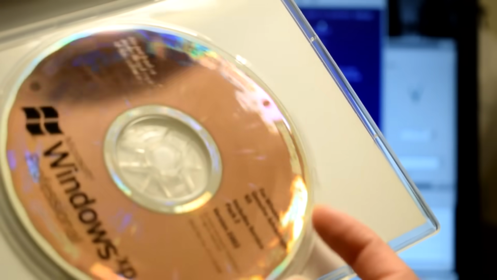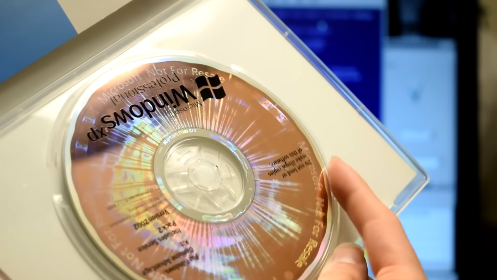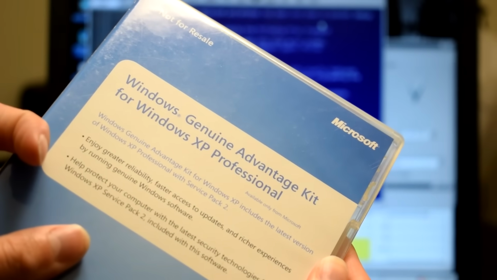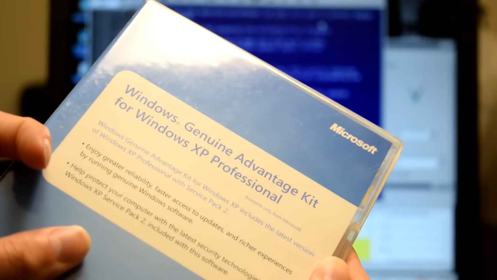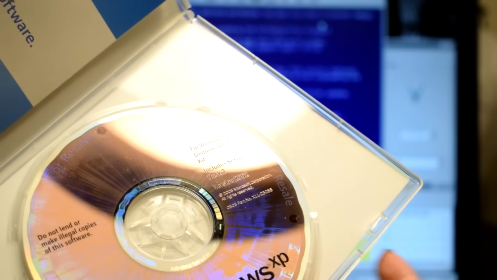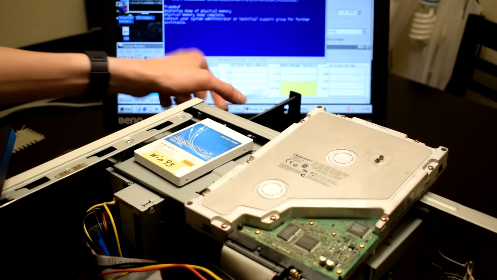You see this? This is not only legitimate Microsoft software, it's the updated Windows Genuine Advantage crap. It's going to bother me until the ends of the earth until it's activated. But luckily, we don't have to do that because we're in a virtual machine. Ha ha!